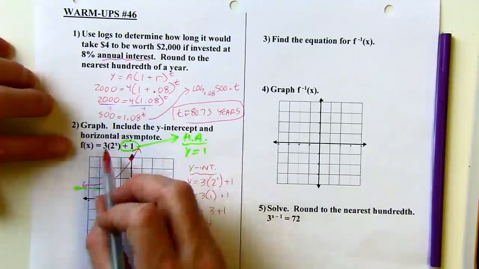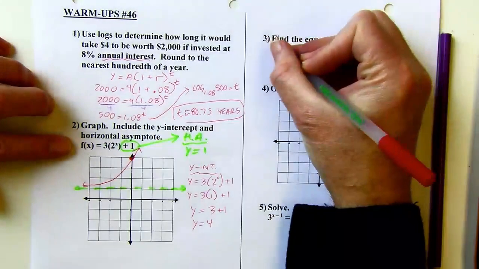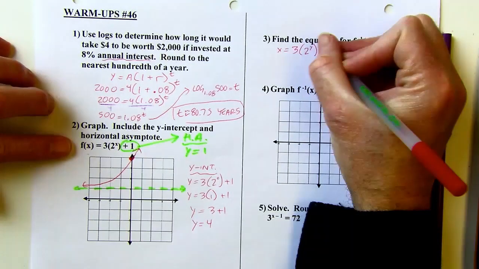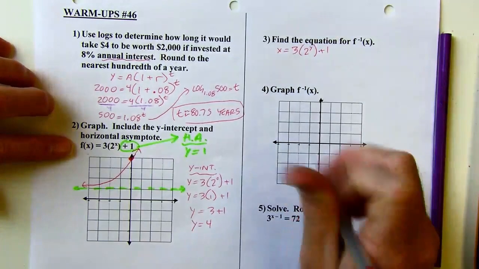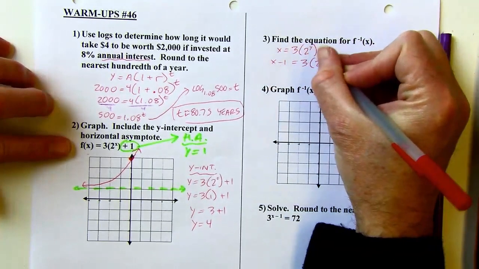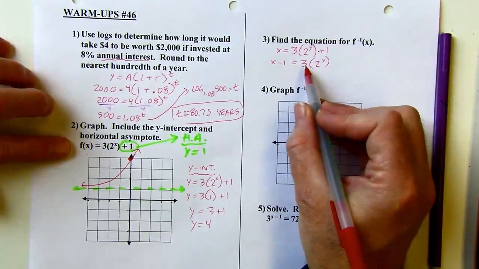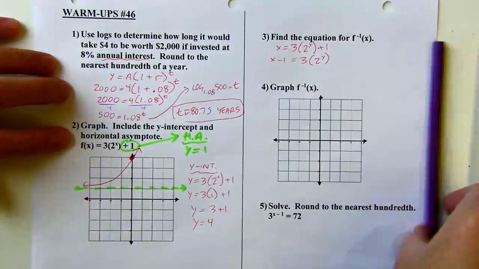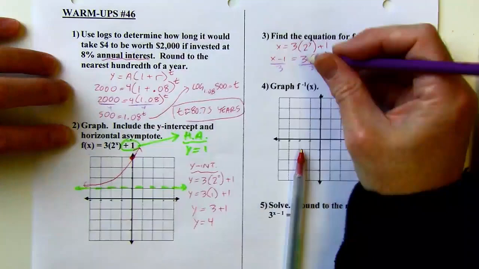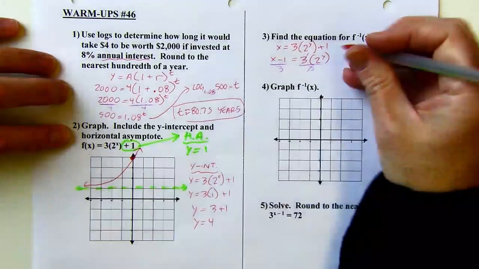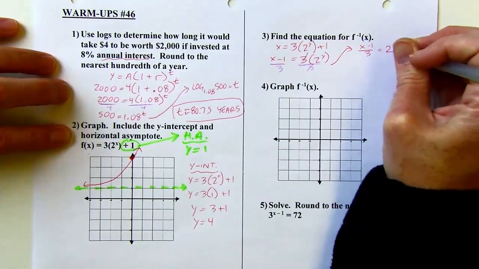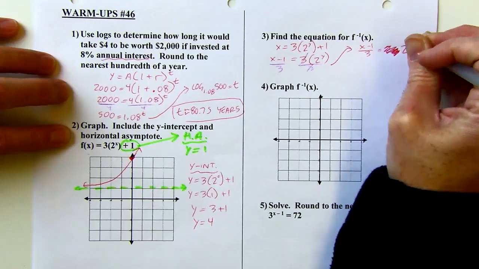All right, now let's find the equation for the inverse of this function. So first step is to take this equation and switch the x and the y. So I'm going to write x equals 3 times 2 to the y plus 1. Okay, and I'm going to start solving this for y. So I'll start by subtracting 1 from both sides. Okay, don't simplify this into 6 to the y. You can't do that. Okay, next thing I want to do is divide both sides of the equation by 3. Then those cancel each other out, right? So now I've got x minus 1 all over 3 equals 2 to the y.